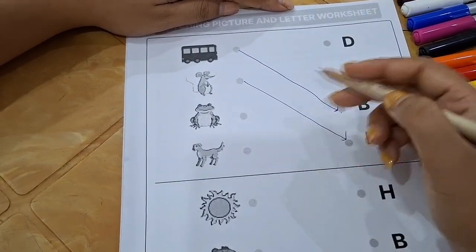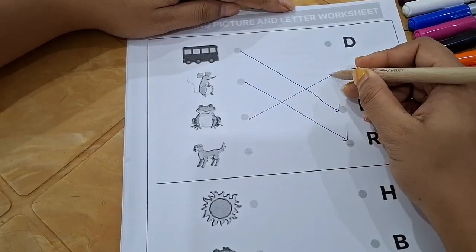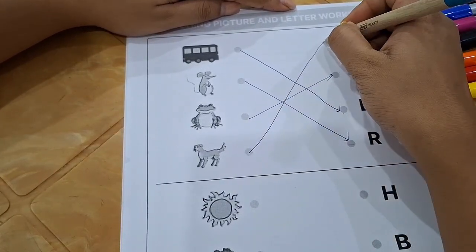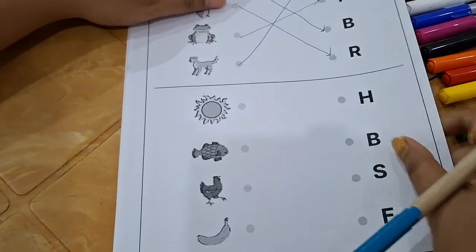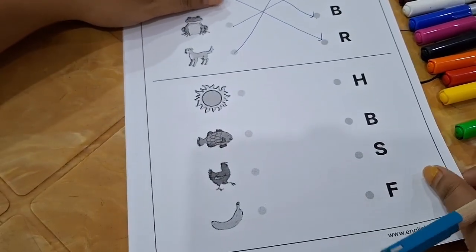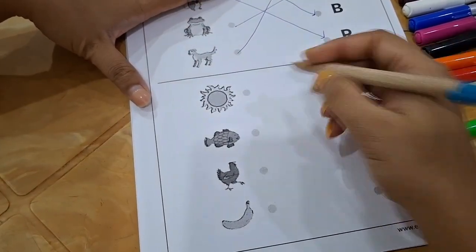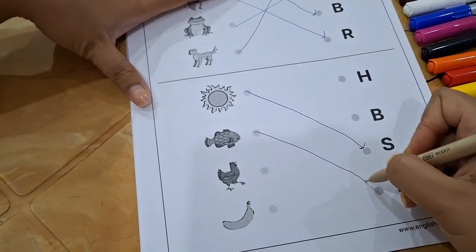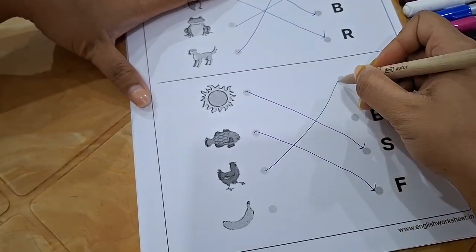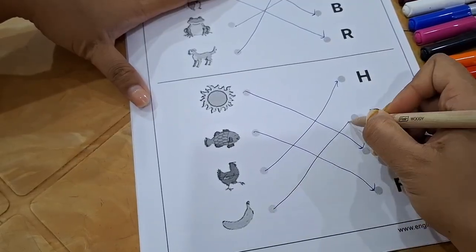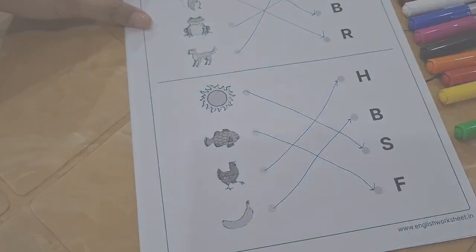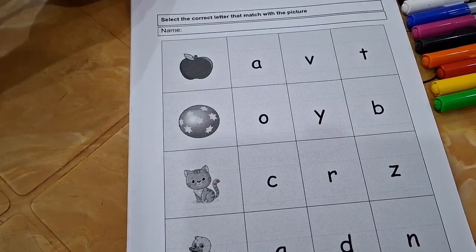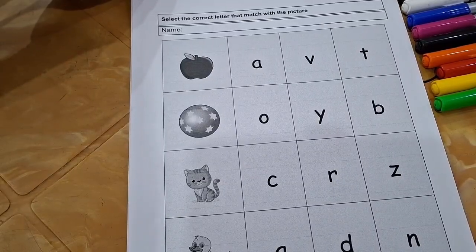This one is frog, F for frog. This one is dog, D for dog. Next one, okay, lower part, S for sun, F for fish, H for hen, B for banana. Select the correct letter that match with the picture.